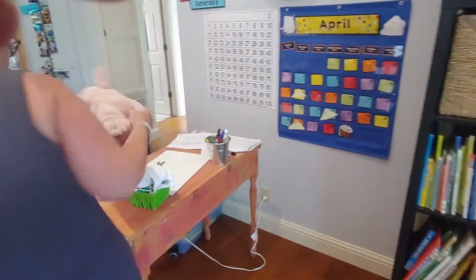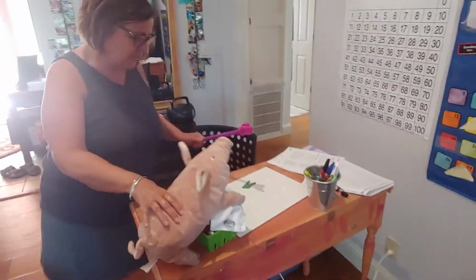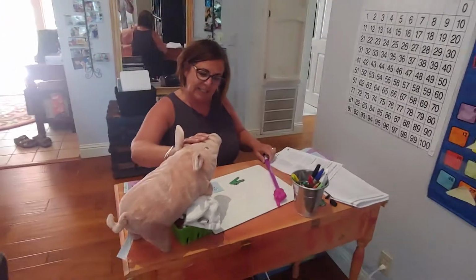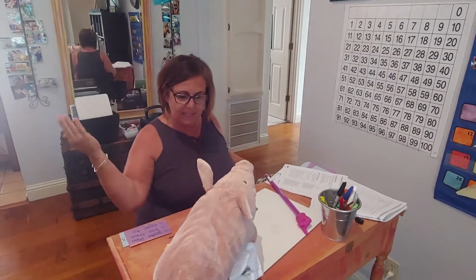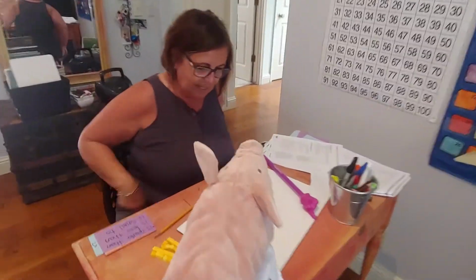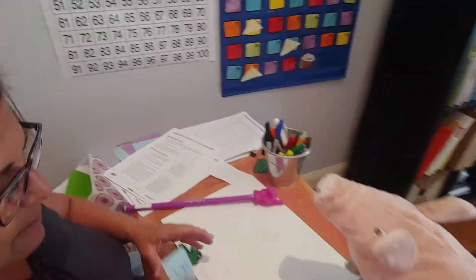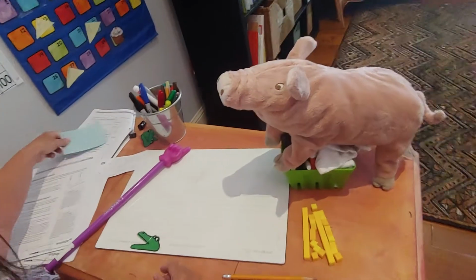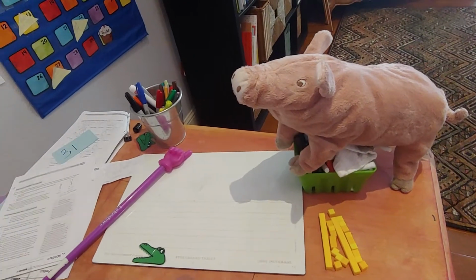Oops, sorry, dear Porker. Porker's here today to do lesson 10. And it's more of the same. Come around here, cameraman. It's more of the same of greater than, less than. But first we're going to start off with an application problem.